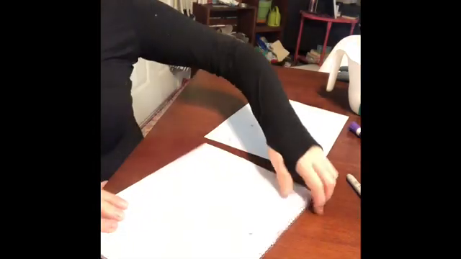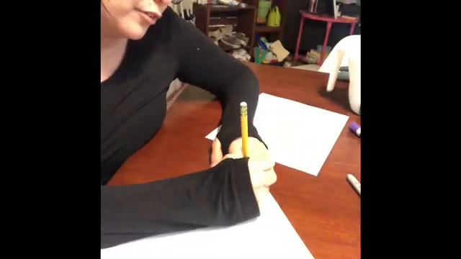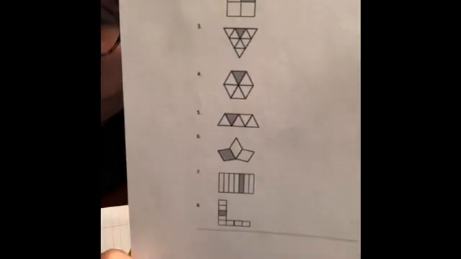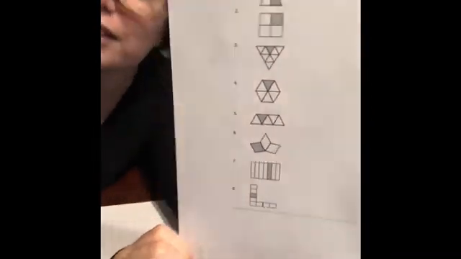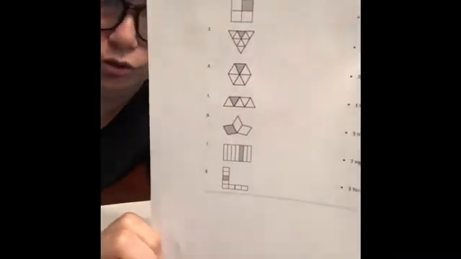So on the back of that paper, or even down below, go ahead and write 1. Now again, some of these drawings are pretty intricate, pretty detailed. So I don't expect you to do the whole drawing, but I do expect you to write the unit fraction that represents the unshaded part.